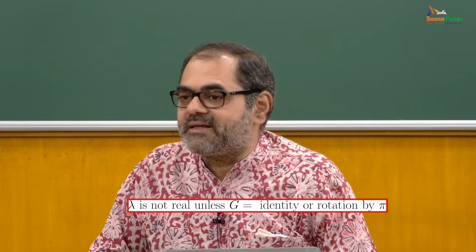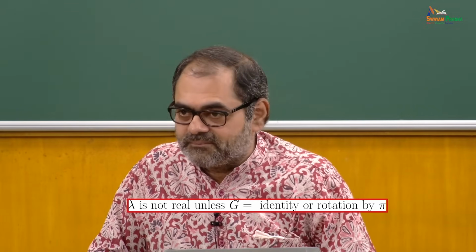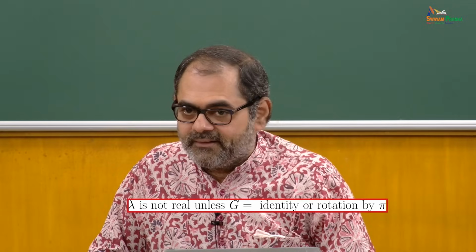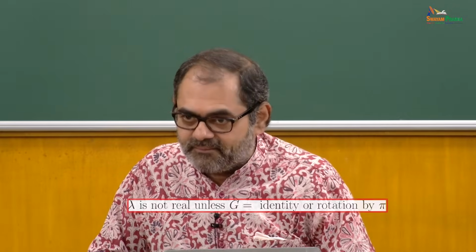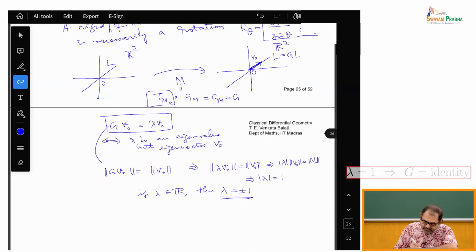But imagine if lambda is plus 1, then G will become the identity. Let me write the following. If lambda is plus 1, then G fixes that line, G fixes L pointwise.